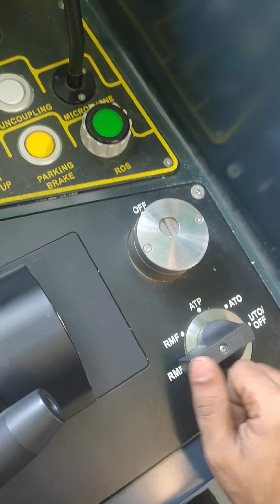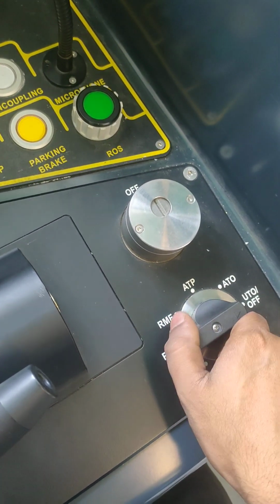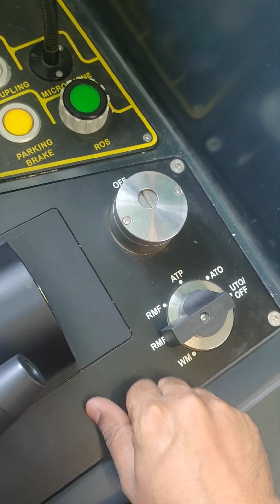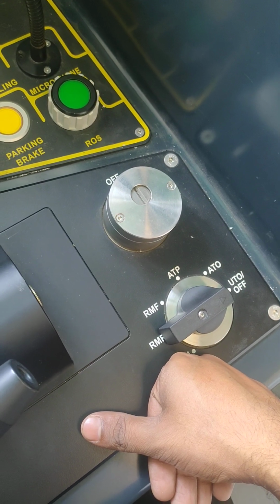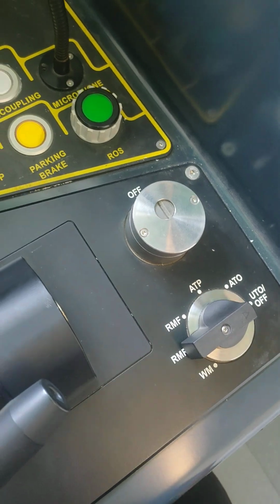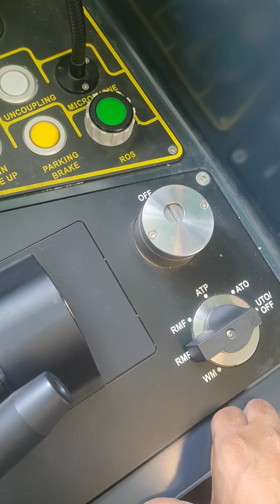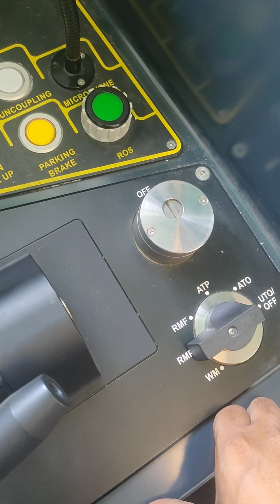When I'm moving the train out from the depot, or I can say from the yard, I need to keep this mode selector on the RMF position, and I'll be moving the train in the restricted manual mode, and the maximum speed which is permitted is 25 km/h. I cannot go above that speed. If I proceed at more than 25 km/h, then emergency brake will appear in the train. Emergency brake will occur and the train will get stopped instantaneously, right?